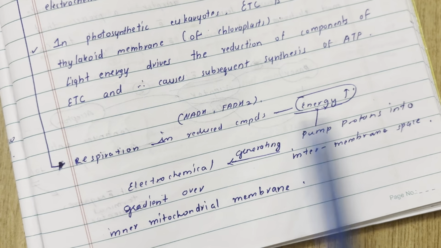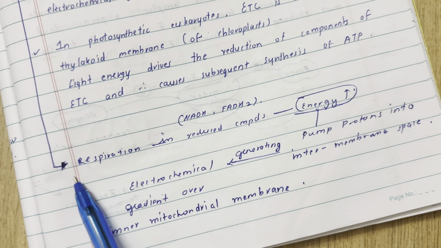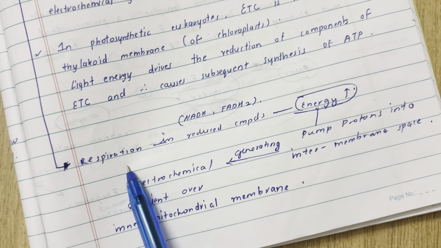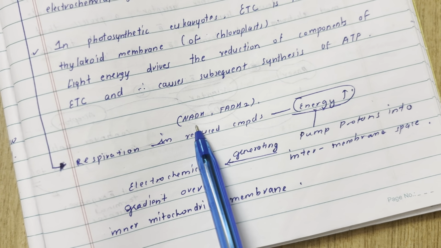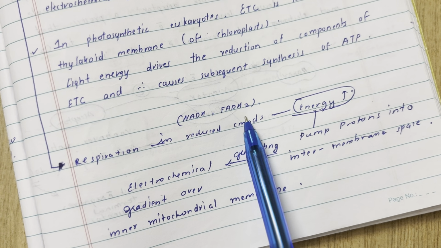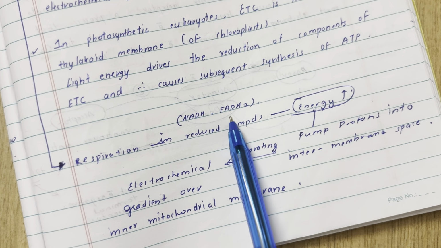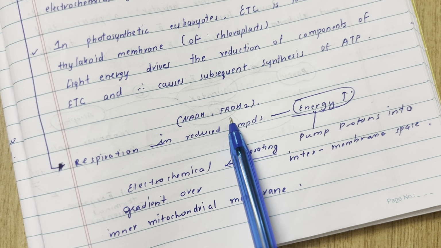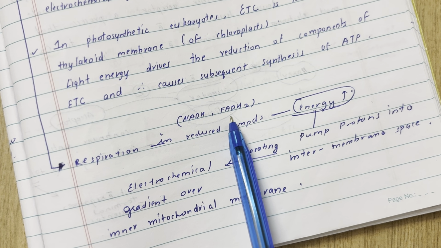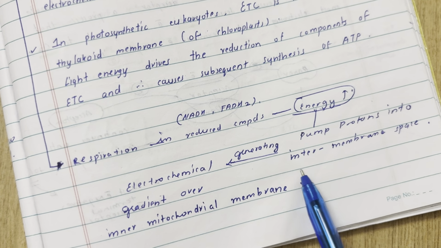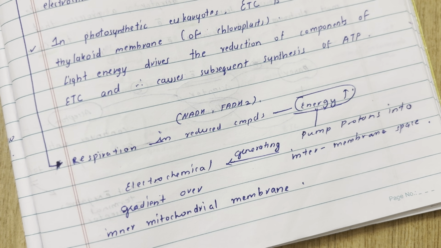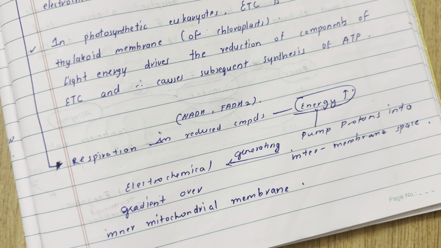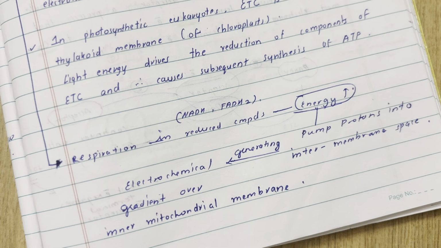Here we'll see that the energy from respiration is stored in reduced compounds like NADH and FADH2, and this is used by the electron transport chain to pump protons into the intermembrane space. As we'll see in further classes, electron transport is always followed by proton transfer.